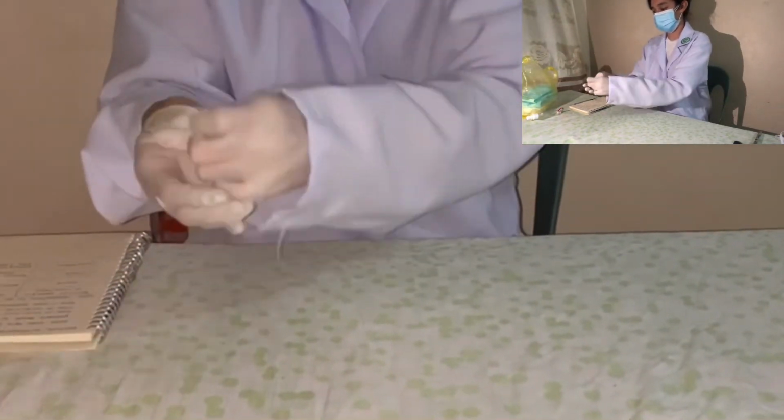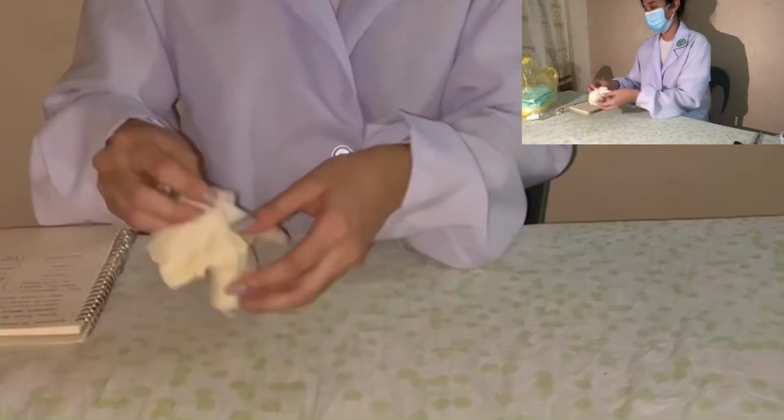So that's how we perform a proper physical examination procedure of a stool.